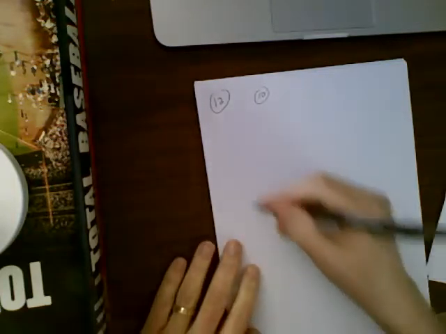Consider x cubed on the interval from 0 to 2. Find the formula for the upper sums in terms of n used to compute the integral from 0 to 2 of x cubed when 0 to 2 is divided into n equal subintervals. Take your limit and compare it to the answer you get using the fundamental theorem of calculus. So here we go.